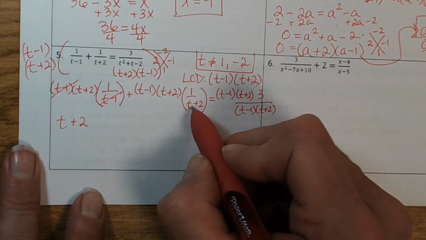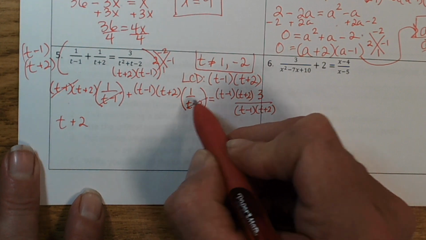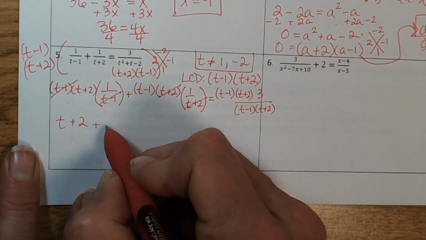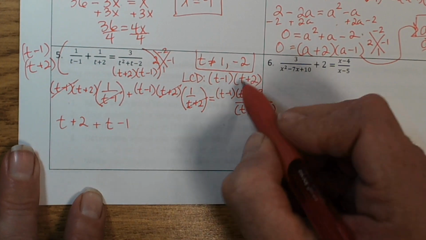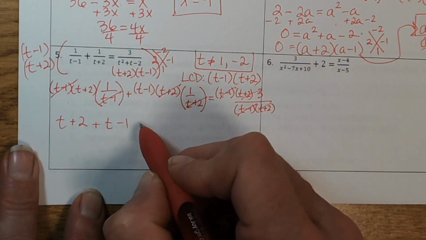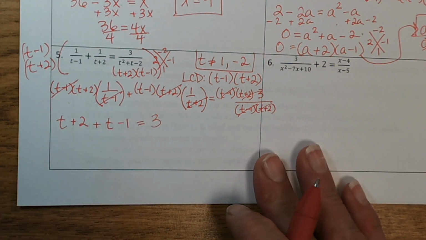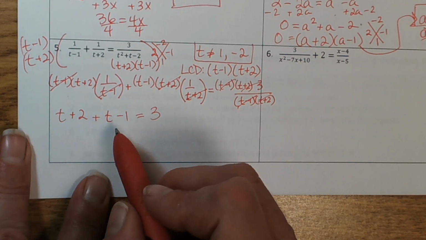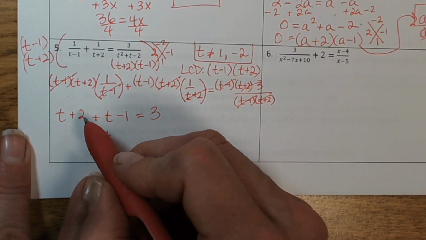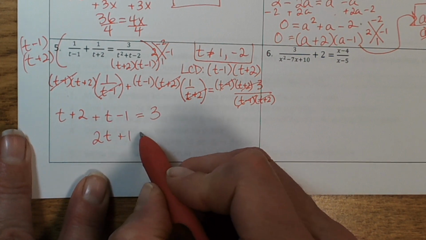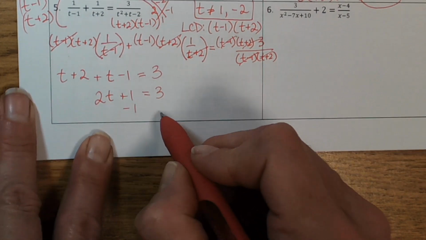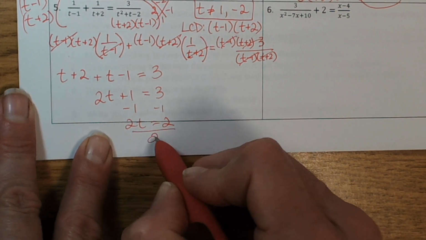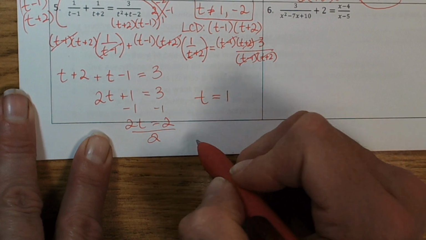All right, same thing here. In my head or on the paper, I can say, okay, those t plus 2's are going to cancel out there. So what am I left with? A t minus 1. And then over here, everything cancels except that 3, so I leave that 3 in the numerator. So now all I need to do is simplify. I have t plus t is 2t. 2 minus 1 is plus 1, equal to 3. We can subtract that 1. 2t equals 2 and divide by 2. t is equal to 1.